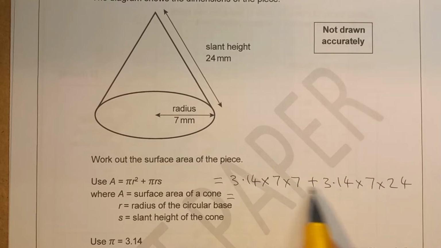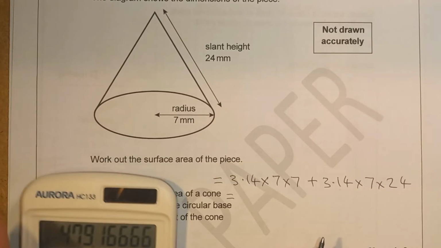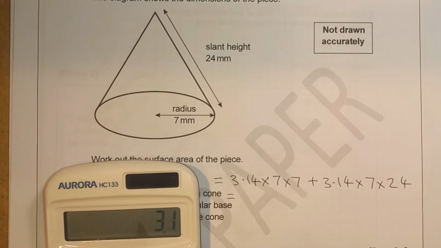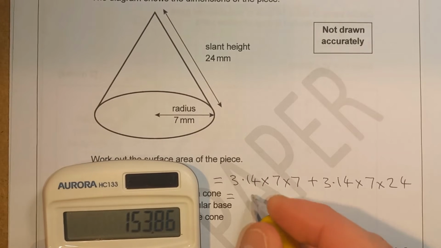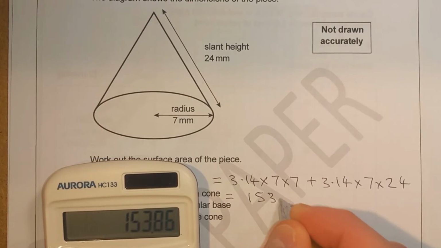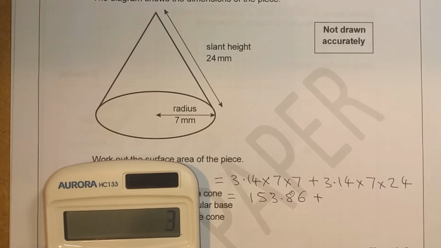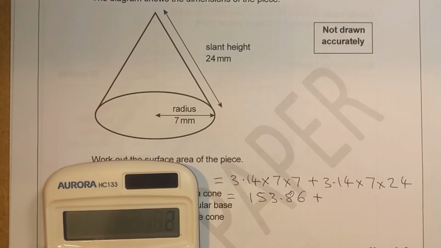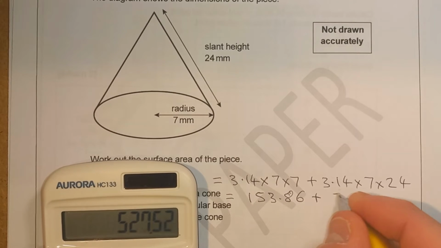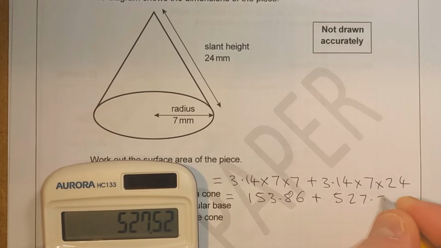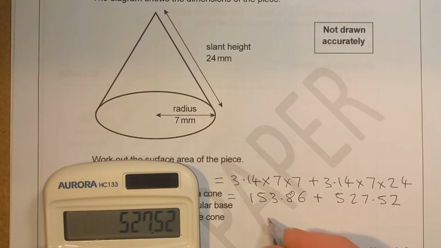So I'm going to work these out as two separate bits. So this first bit here, we've got 3.14 times 7 times 7. So we've got 153.86. And over here we've got 3.14 times 7 times 24, which is 527.52.